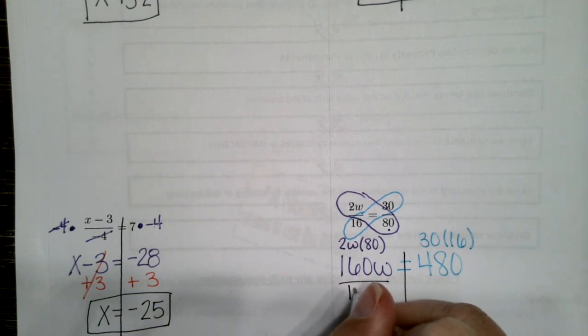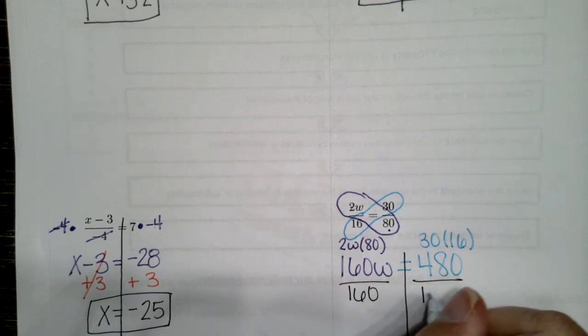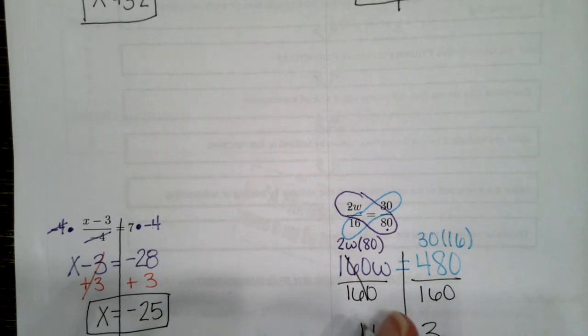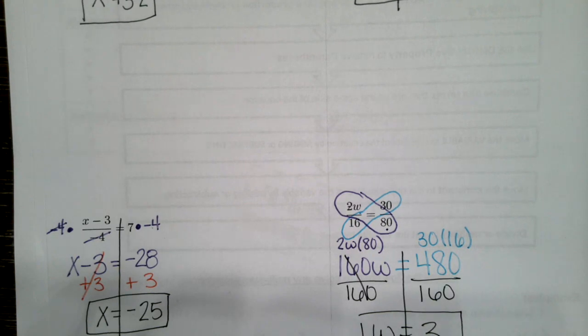I'm going to divide by 160 on both sides. And I do not know that off the top of my head, but 480 divided by 160 is 3. So W is equal to 3. The 160s divide away, and that's my final answer.